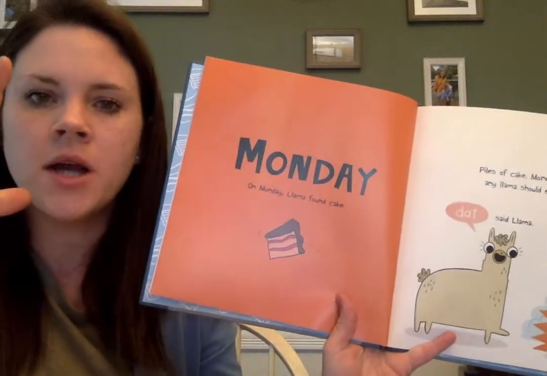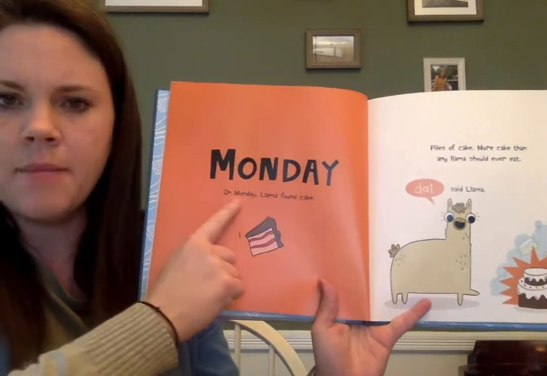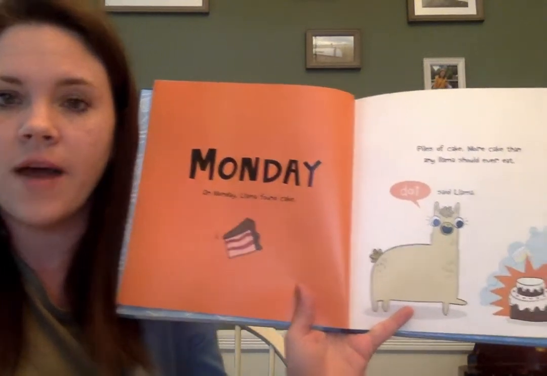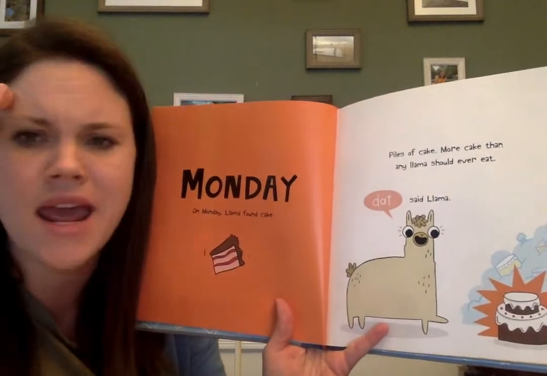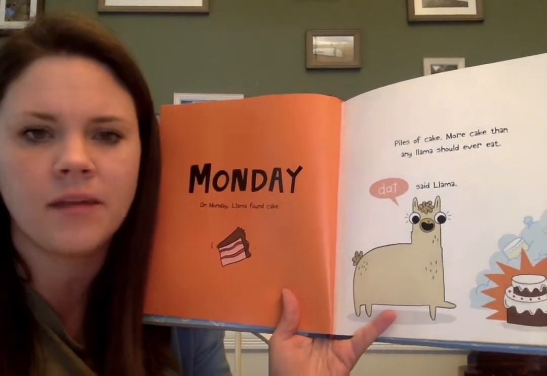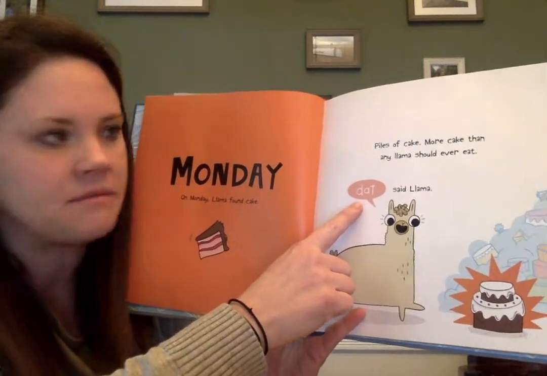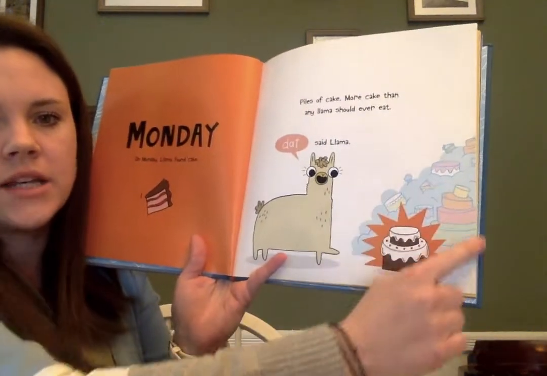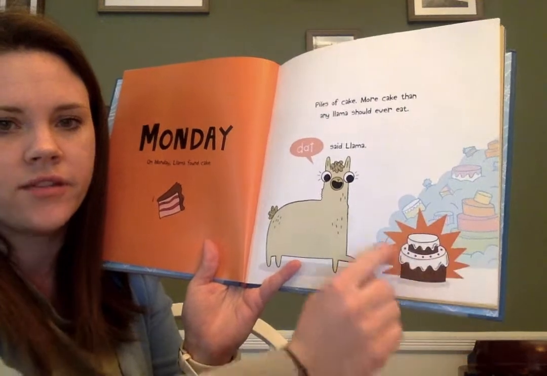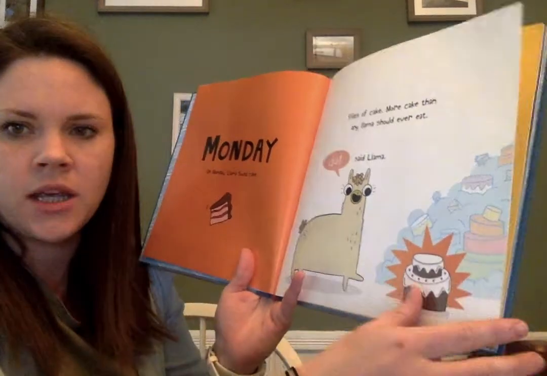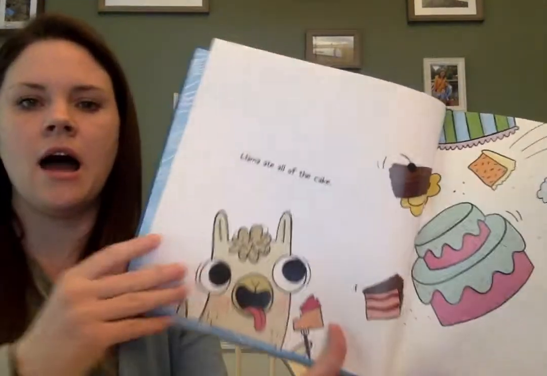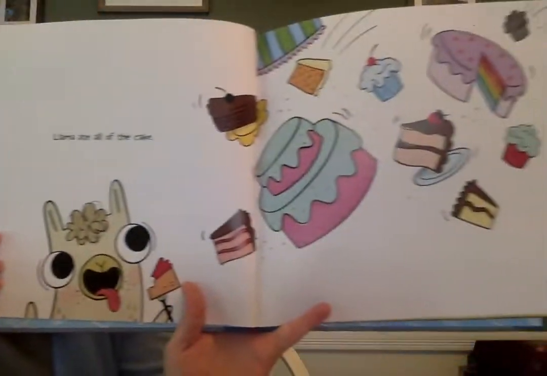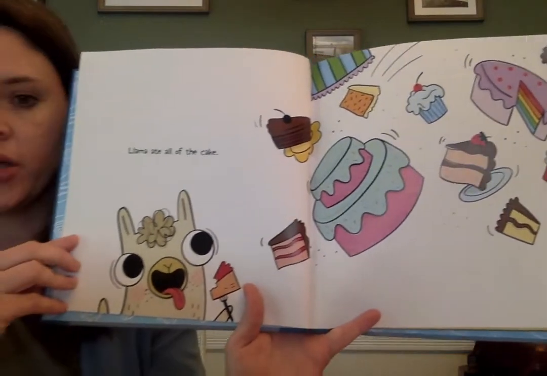Monday. On Monday, Llama found cake. Piles of cake. More cake than any llama should ever eat. Dad, said Llama, pointing and looking at all of that cake. Oh, that's what Miss Egan really wanted today. I really wanted to make that cake. And Llama ate all of the cake. Yum.